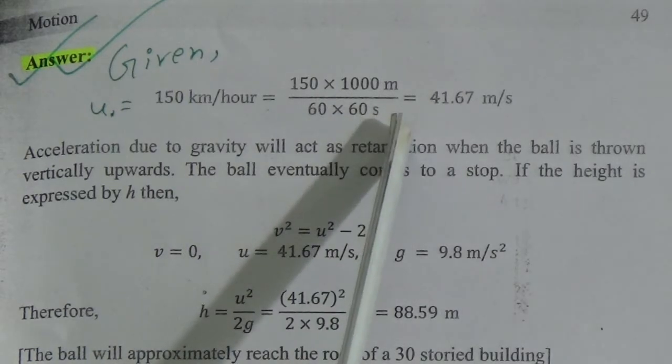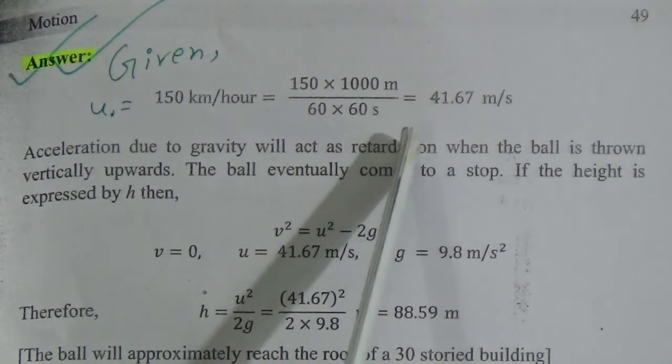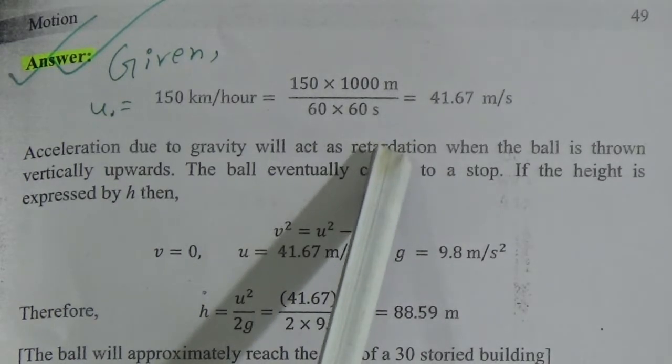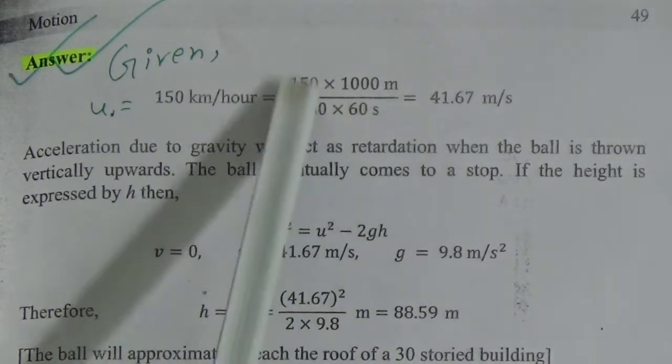That means we know 1 minute equal to 60 seconds and 60 minutes equal to 1 hour. That's why we can write.